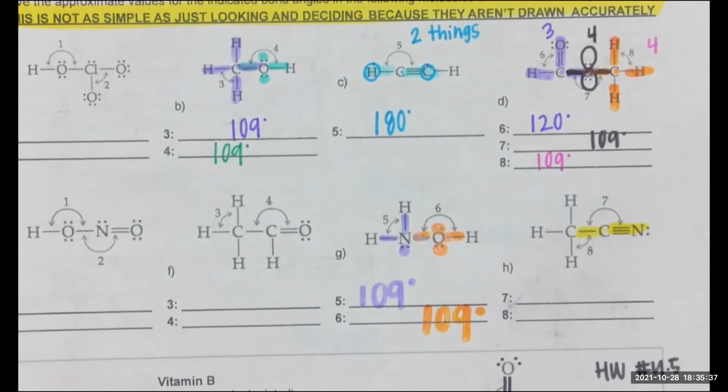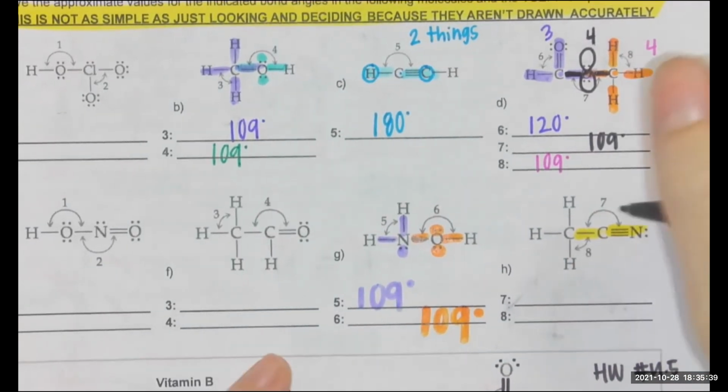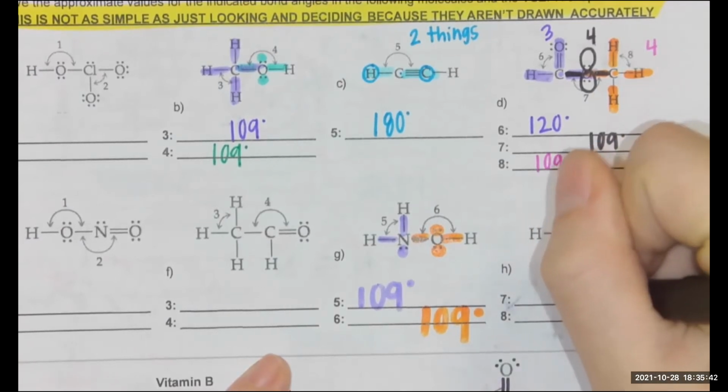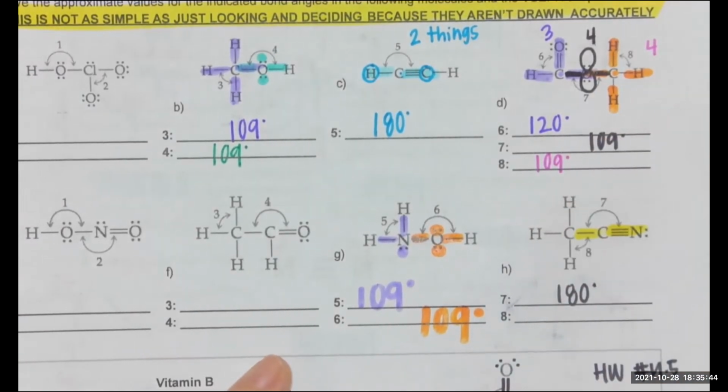When you are attached to 2 things, you say that is 180.